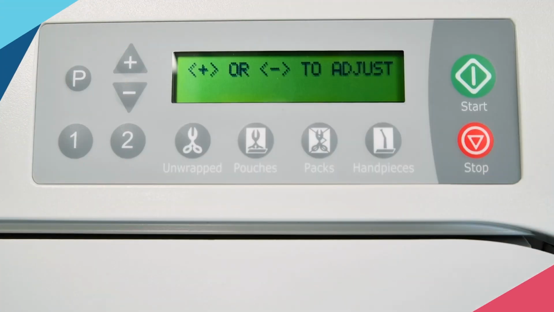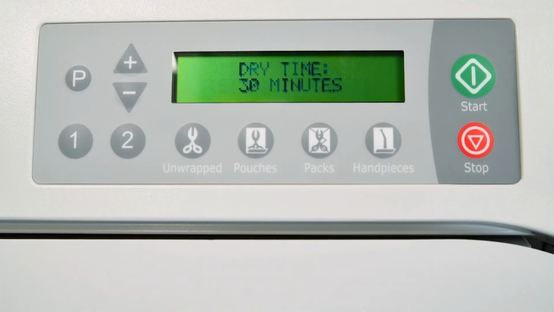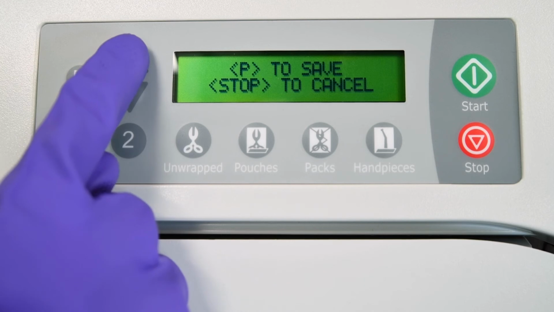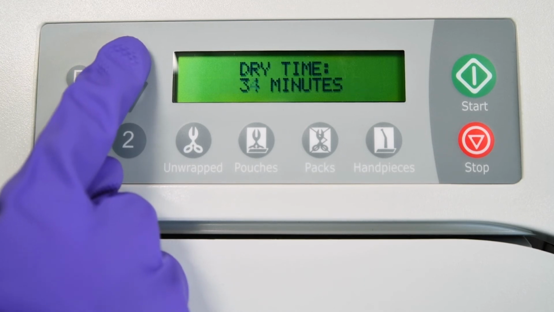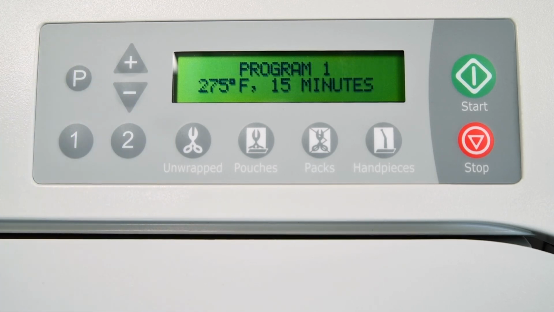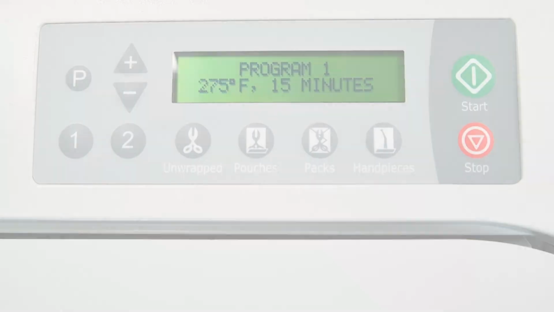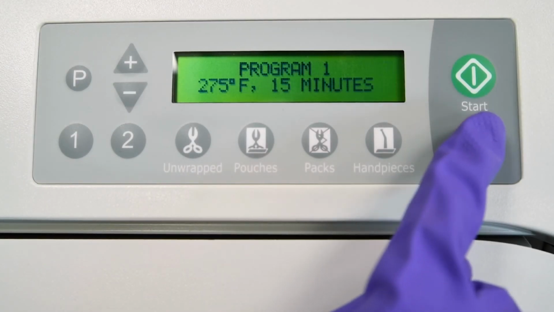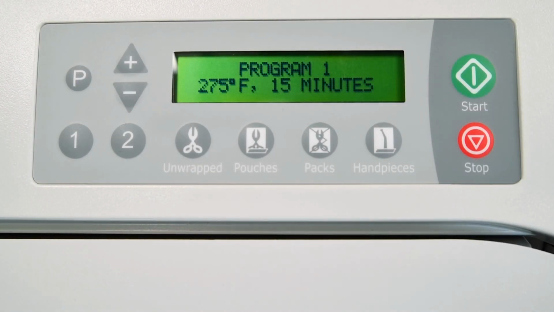The display will now show drying time and the current number of minutes. By pressing the plus or minus button, the drying time can be changed in 1-minute increments. Drying time can be set from 0 to 60 minutes. When the desired drying time appears on the display, press P to store the program and complete the custom cycle programming process, or press stop to abort changes and revert to the original settings.